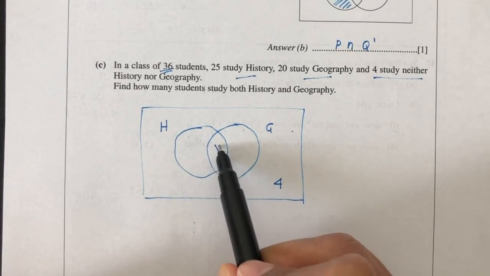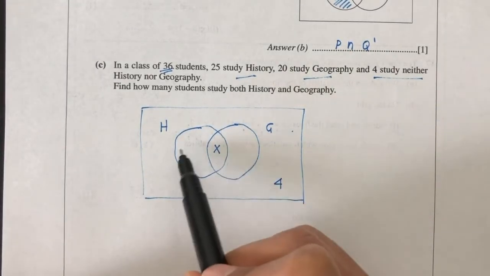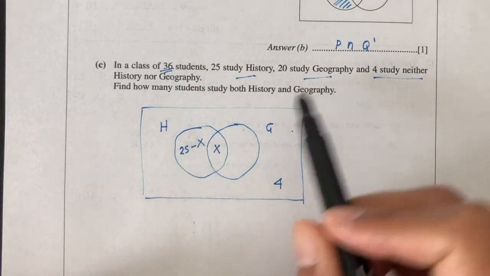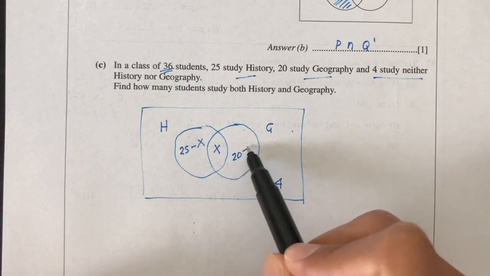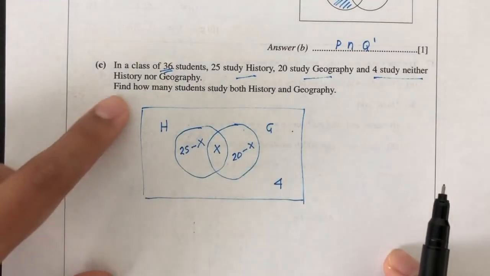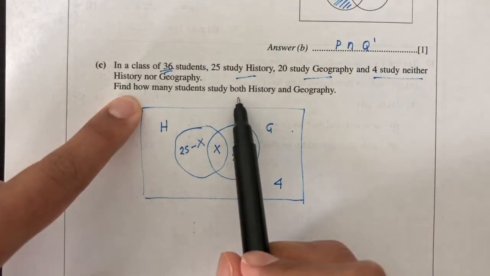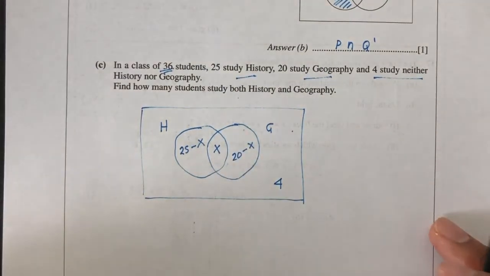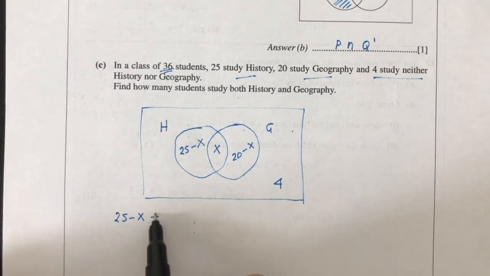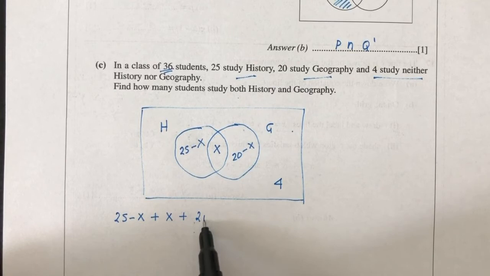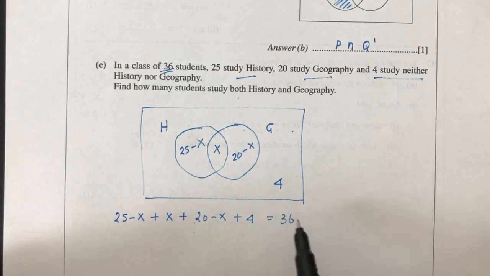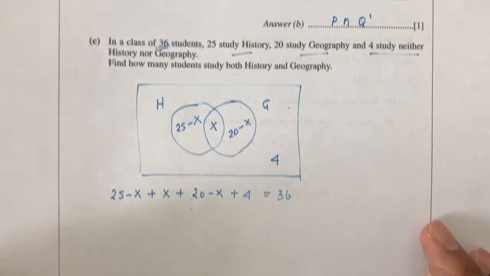We don't know how many study both, so let's take it as x. 25 is history, so 25 minus x is only history, and 20 minus x is only geography. We have to use this information to find the value of x. We know that if you add everything together, it will give you 36, because that's the total number of students.